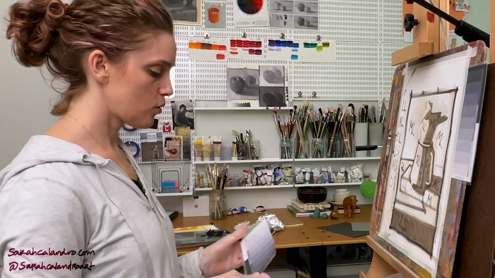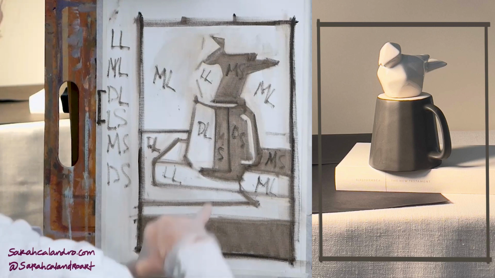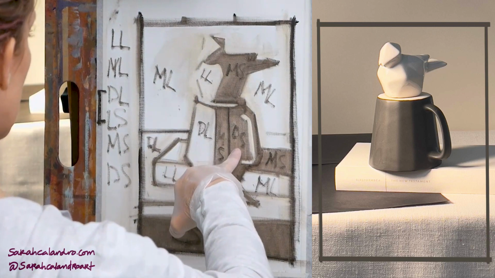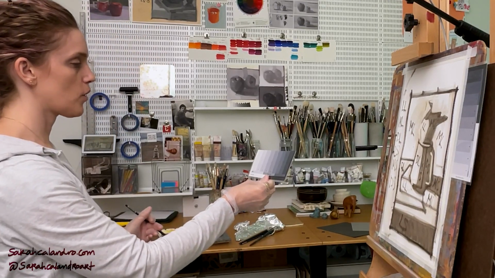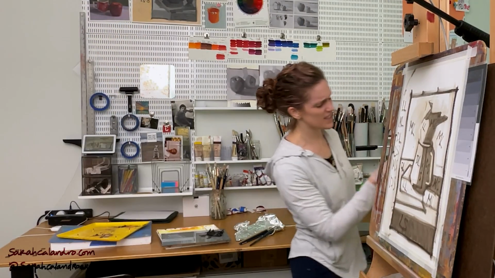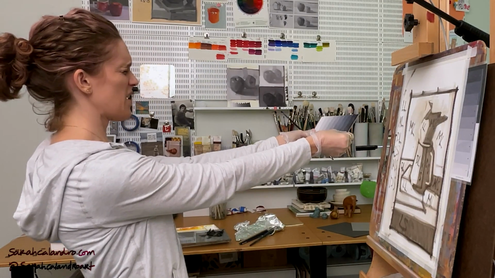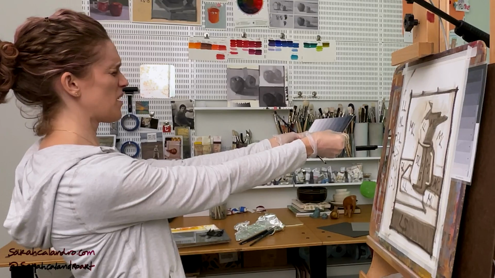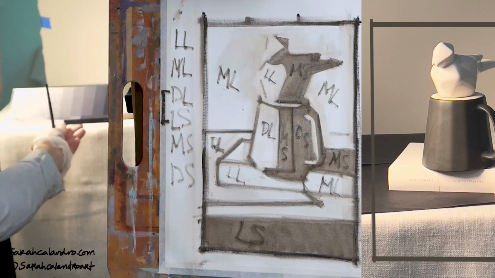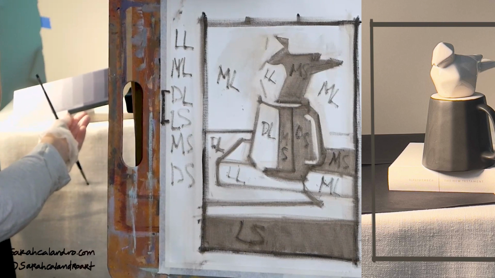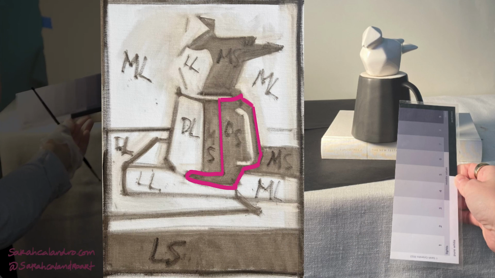So I'm going to start, again, I like to start with my extremes. So I've got my darkest shadow. I'm going to start with my darkest shadow, and I'm going to hold up my value card. I actually want to get it in the same light as my painting. If I stand too far away, or the lighting is too different, I won't be able to see my values quite accurately. So my darkest shadow is definitely feeling pretty dark.